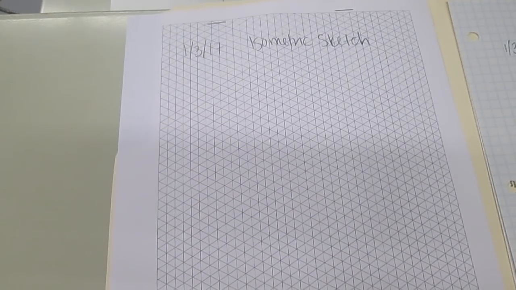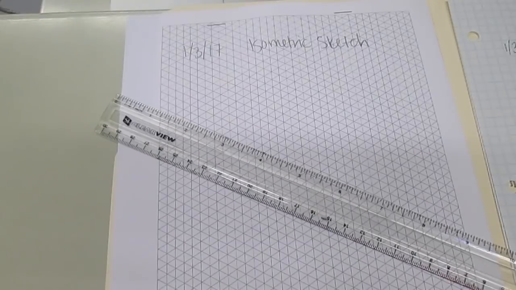It is really important that you use a ruler for the isometric sketch. And in an isometric sketch, you use 30-degree angle lines drawn from the horizontal base to show 3 different sides or faces of your object simultaneously.